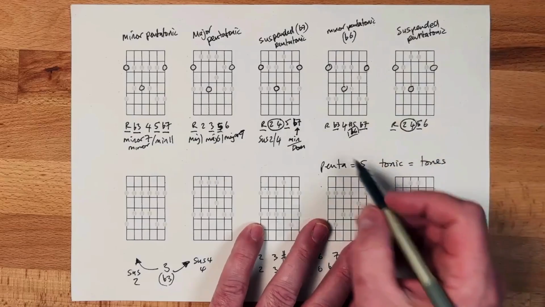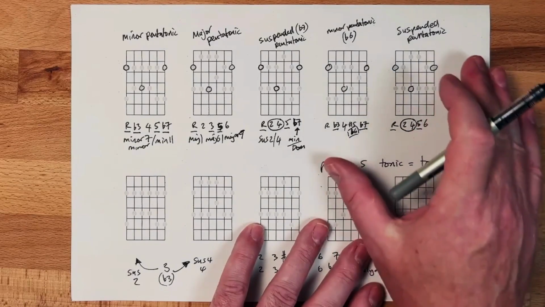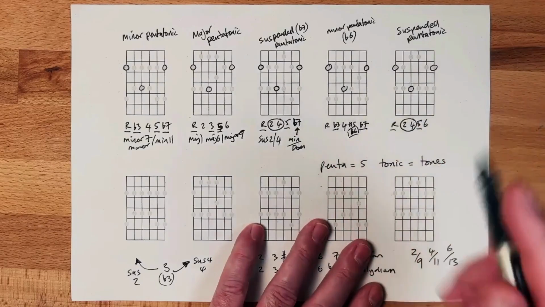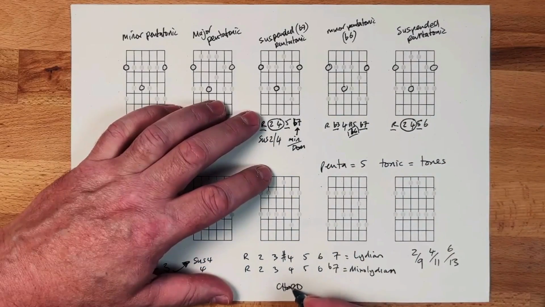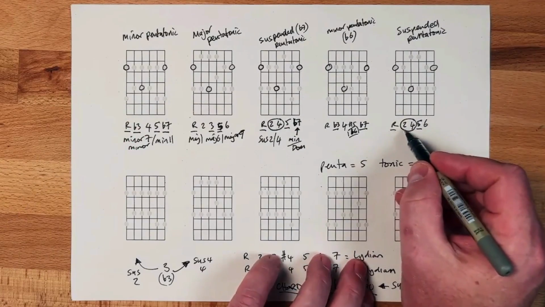If these intervals here exist within the scale, then they're going to have a chord as well because of this thing that I call chord, scale, arpeggio. Those are the only 3 elements of pitch that we have: chords, scales, and arpeggios. They're all the same. This is what I talk about things being synonyms. So we've got root, second, fourth, fifth, sixth.